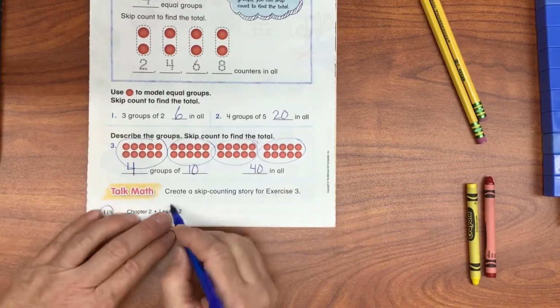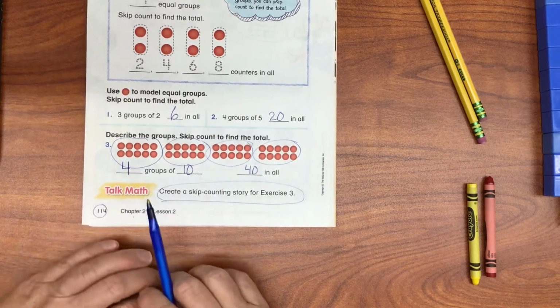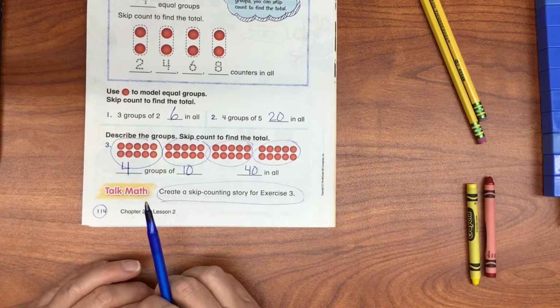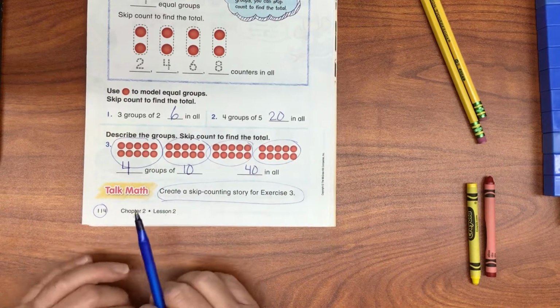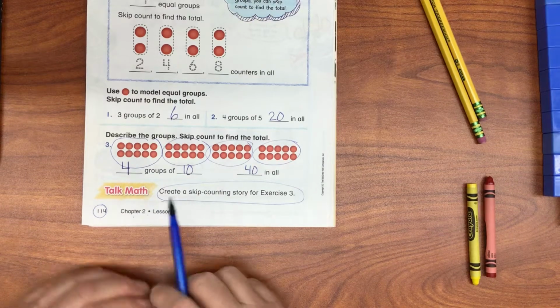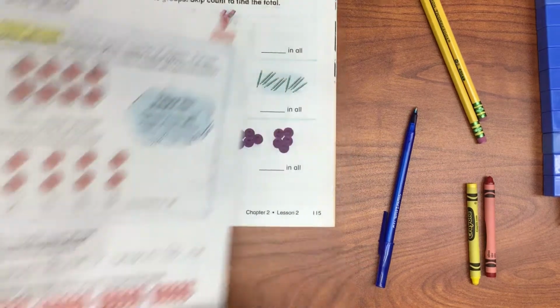Talk math. Create a skip counting story for exercise 3. I had 4 groups of marbles. There were 10 in each group. There's my skip counting story. I had 40 in all. You can do that too. We'll talk about that during math today. Okay, on your own.